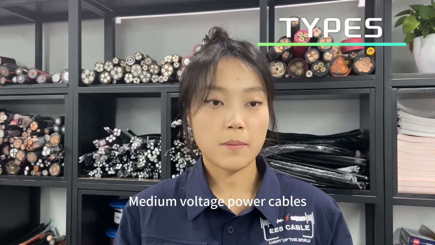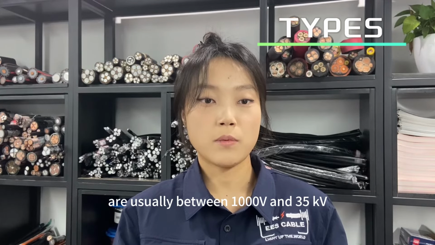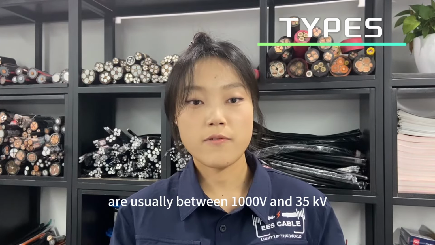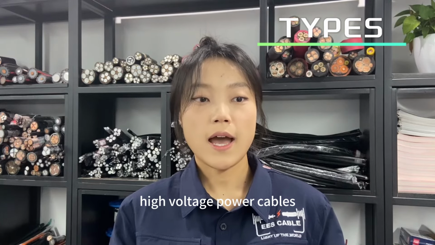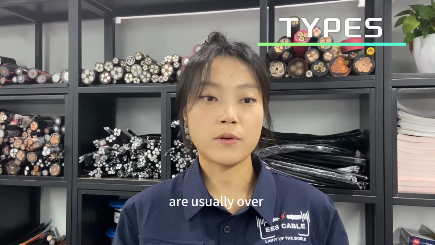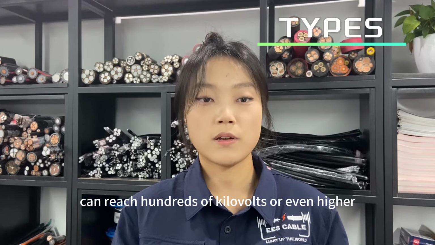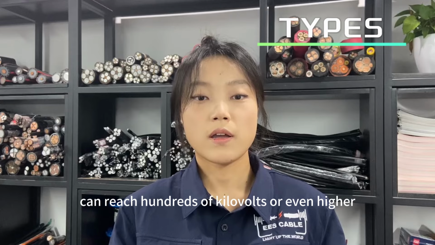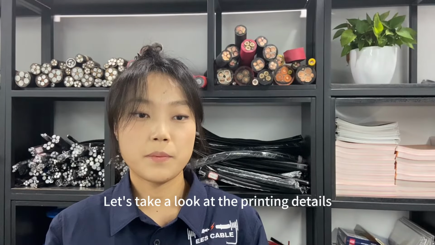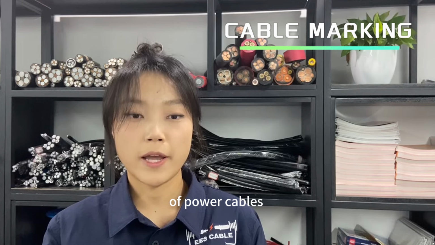Medium voltage power cables are usually between 1 and 35 kV, and high voltage power cables are usually over 35 kV and can reach hundreds of kV or even higher. Let's take a look at the printing details of power cables.